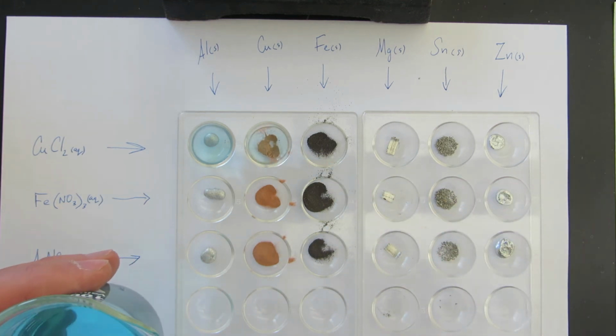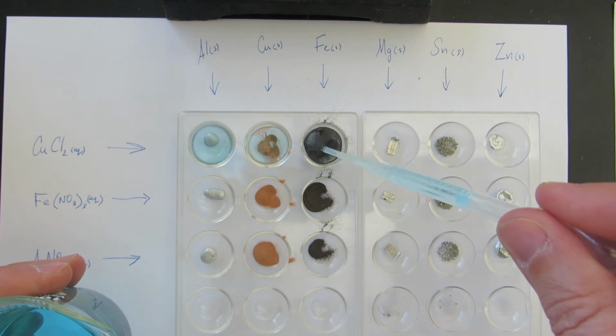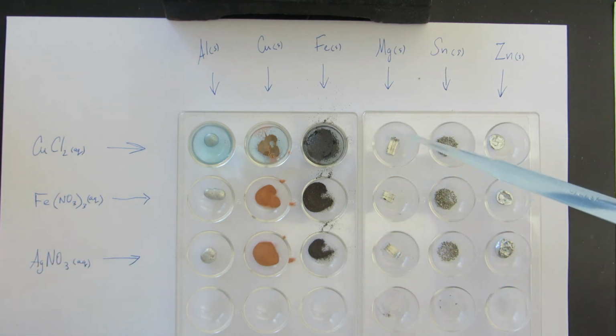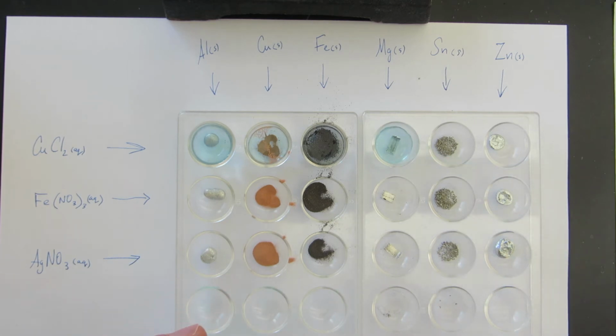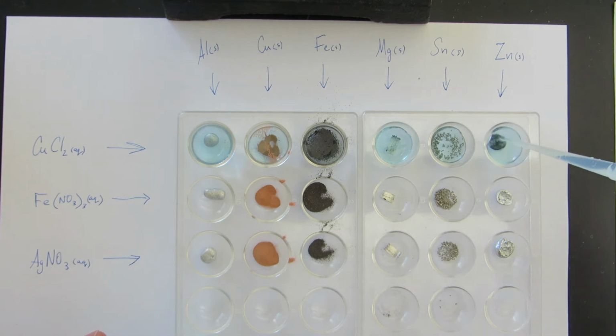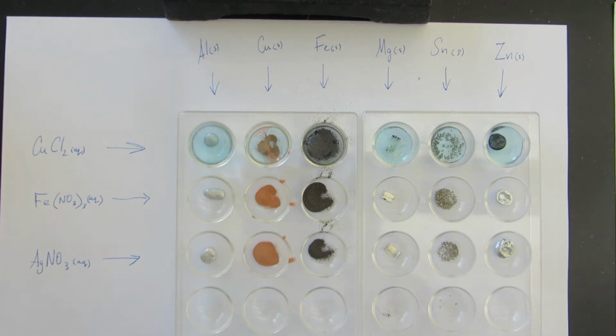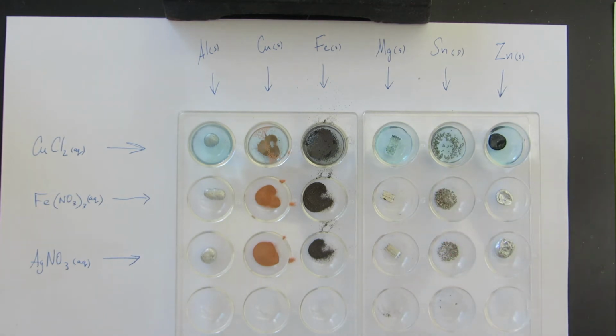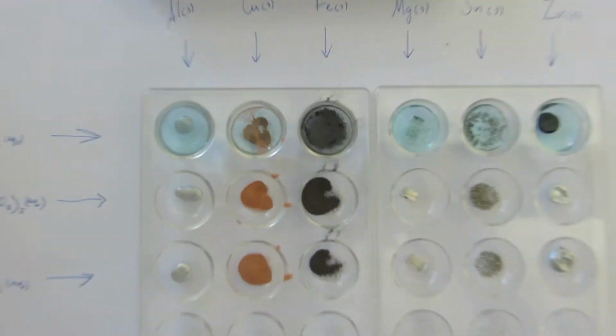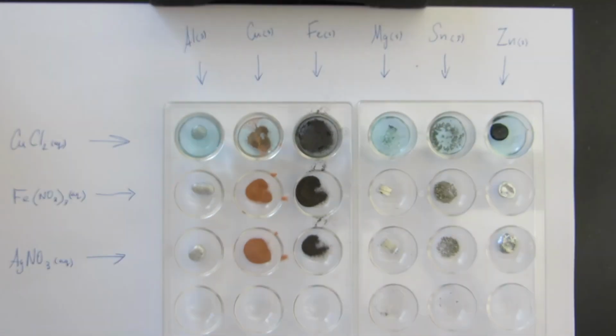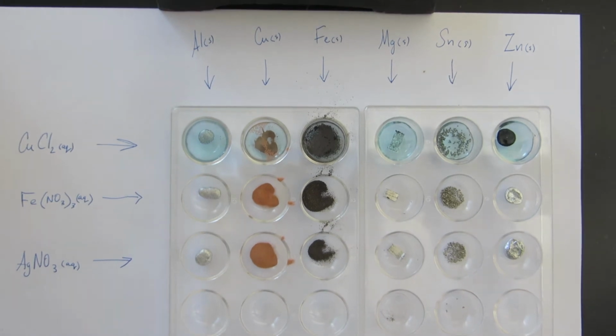I just put copper chloride on top of copper. Okay, so the zinc, you can see the color changed very, very quickly. You can see the magnesium is bubbling. The zoom is not great. And it'll just stay there. Maybe you can zoom in.